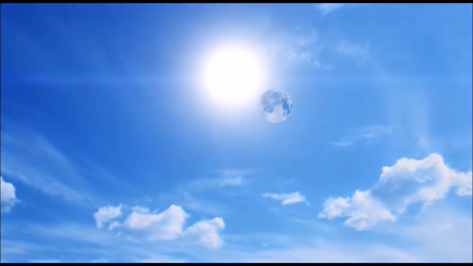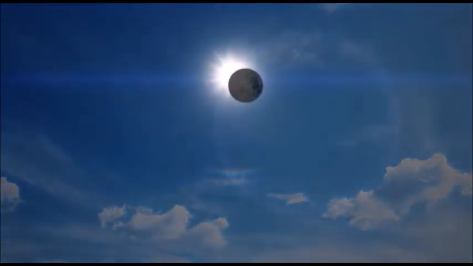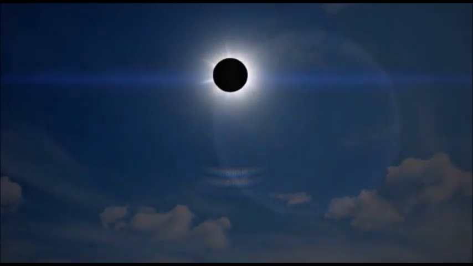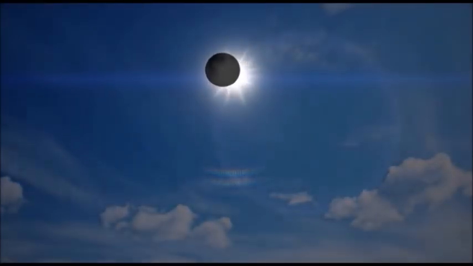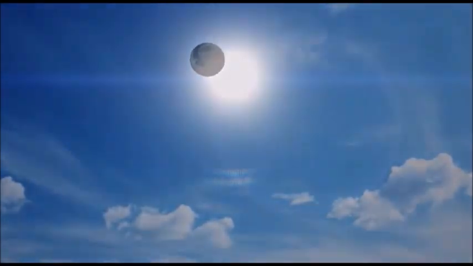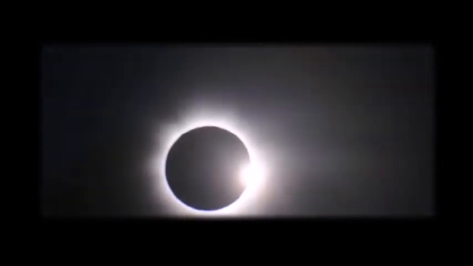Imagine that you were standing outside in the middle of the day, and all of a sudden it got dark. The stars came out, the temperature dropped, and night animals started to call. A few minutes later, the sun came out again and everything was back to normal. What happened? You just saw a solar eclipse.